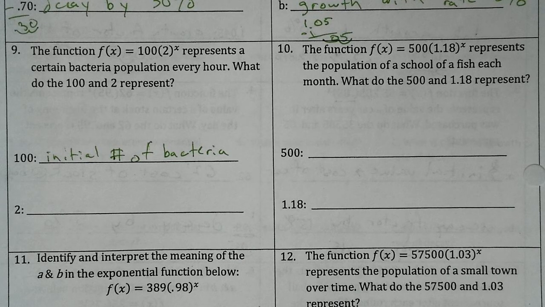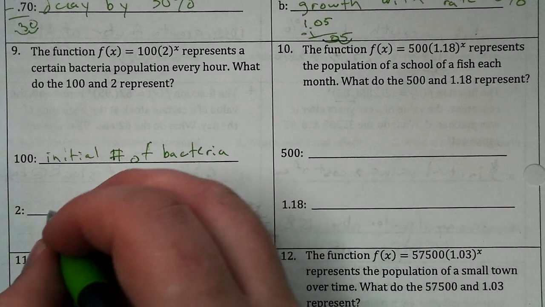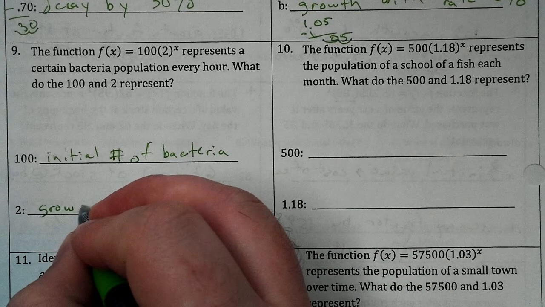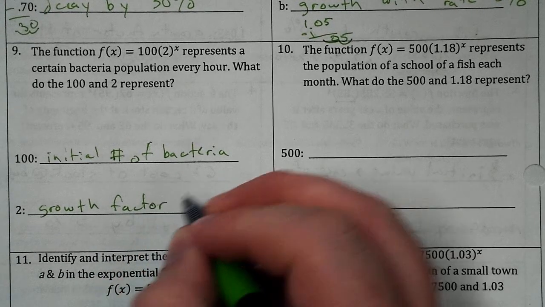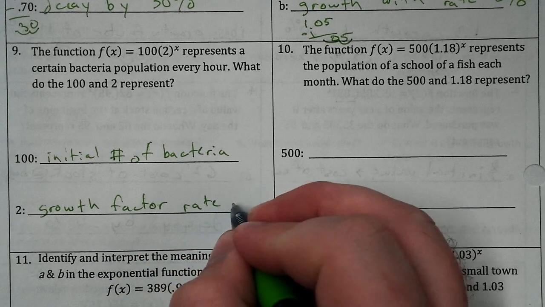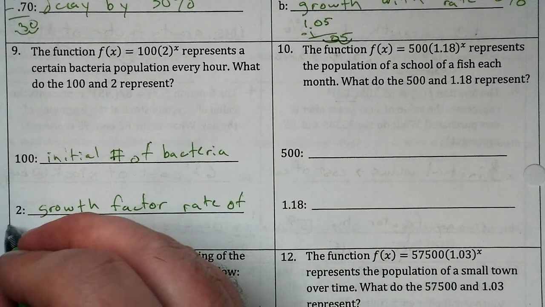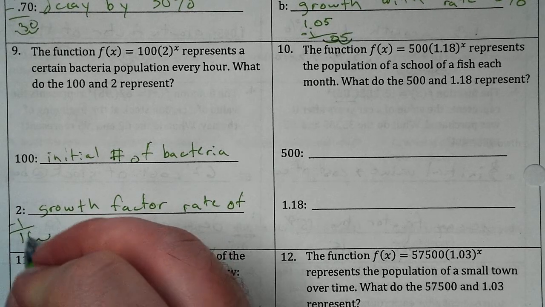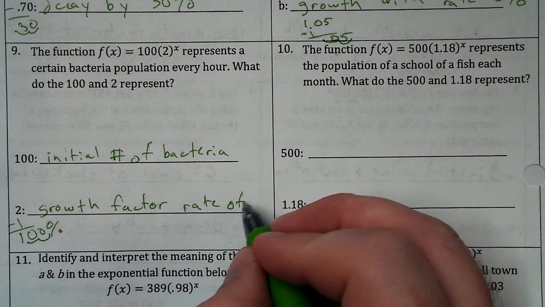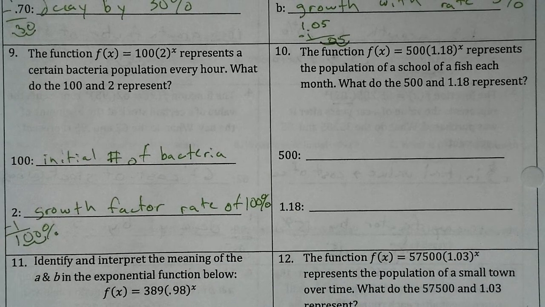And what does the 2 represent? This is going to be, it's growing. That's the growth factor with a rate of, and 2 is more than 1, so subtract 1 to find the rate. We get 1, or 100%. So it's growing by 100%. It's basically doubling every hour.